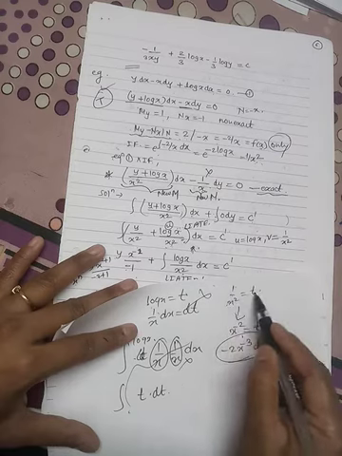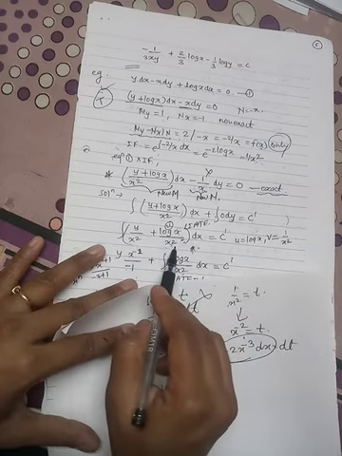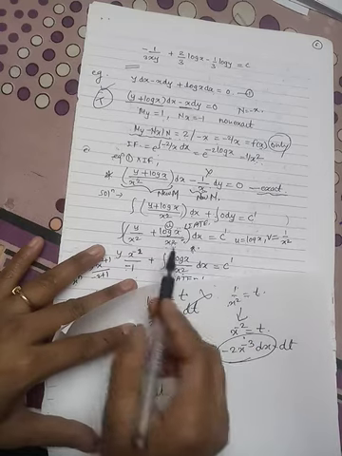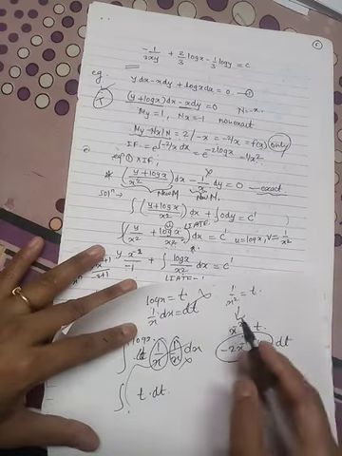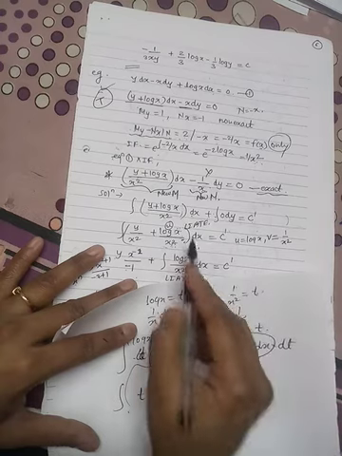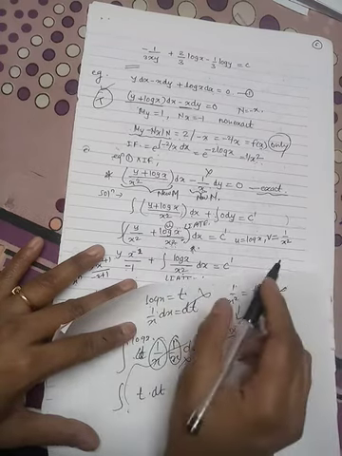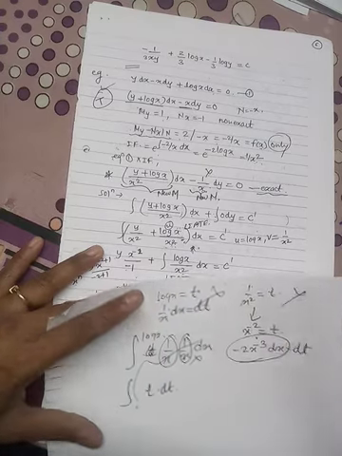For 1 by x square we put t, so 1 by x square converted to t, but for log x how can we convert log x into the t variable? So again it is wrong. So there are only two terms, so the uv rule and substitution method we can't use.